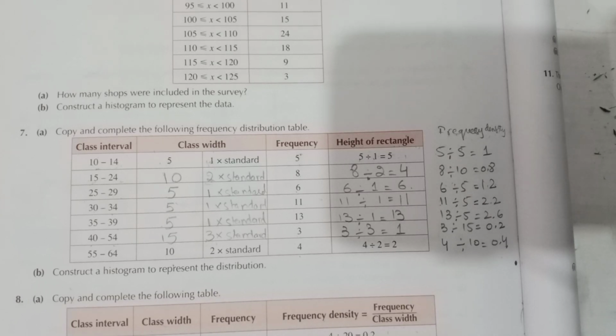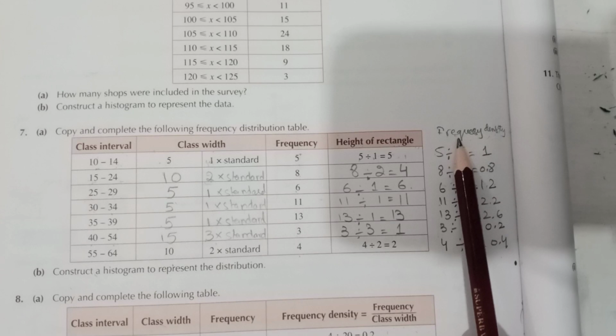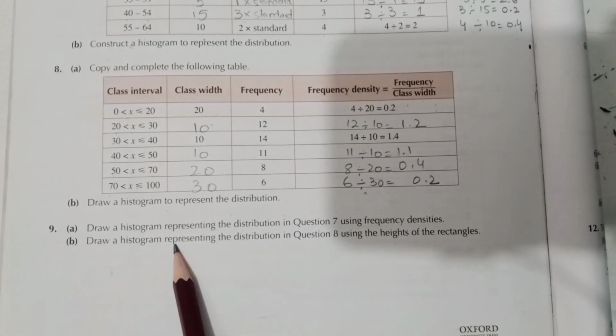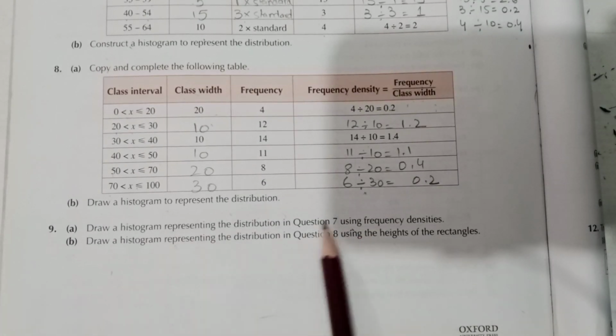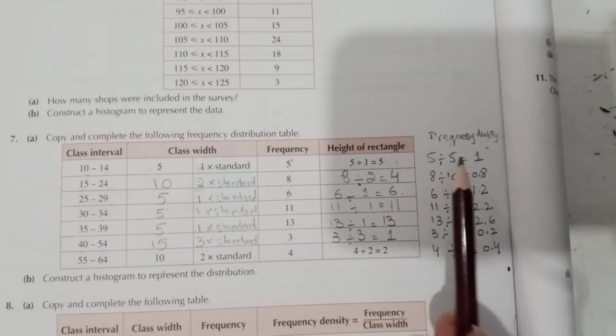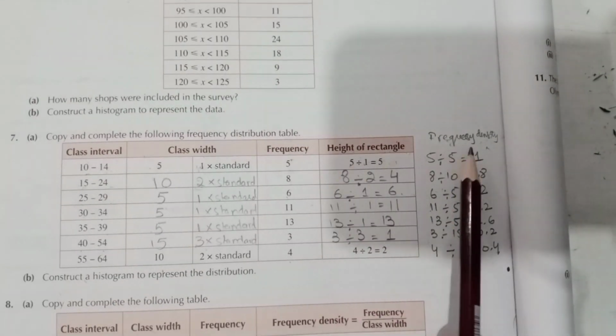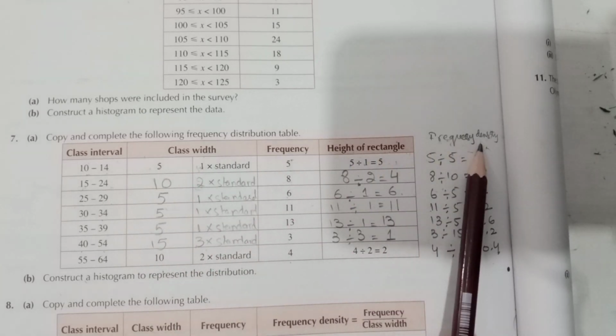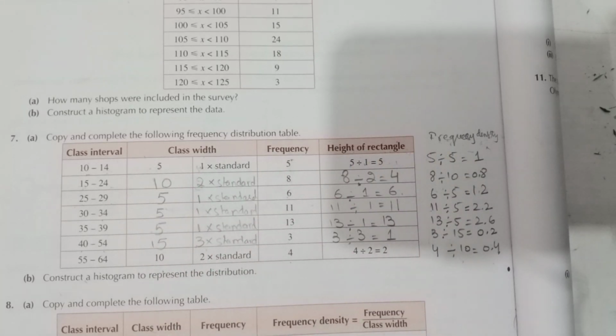Yes, students, we have to draw the histogram between the class interval and frequency densities, which is not provided in question number 7, but question number 9 demands that we draw the histogram between the frequency densities. That's why I found all the frequency densities of this table, and the frequency density formula is frequency divided by class width. Now we draw the histogram.